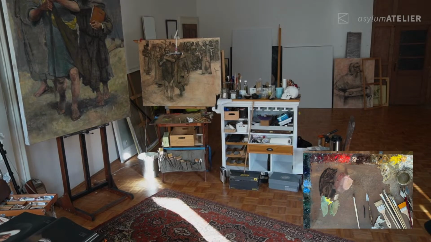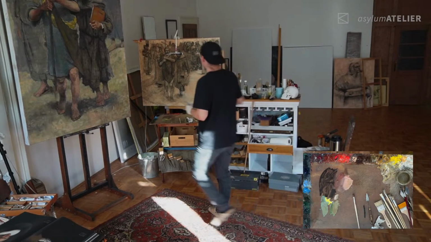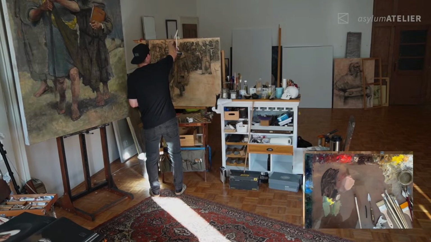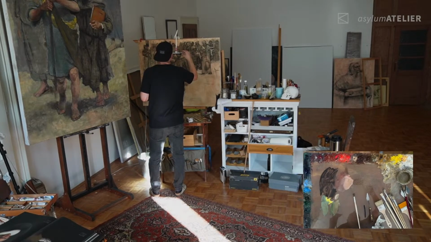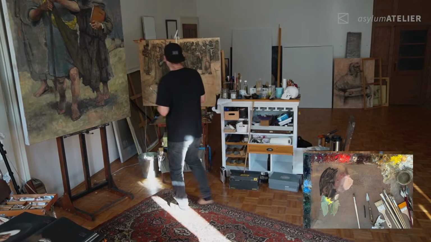What is going on with my camera? I don't know what's happening. I'm sorry about that.